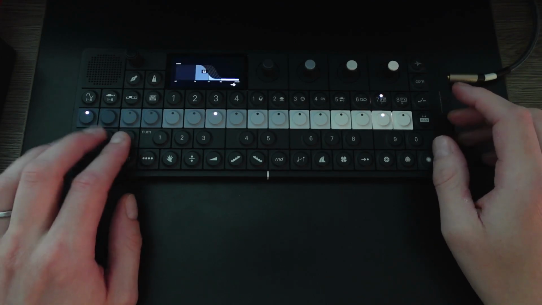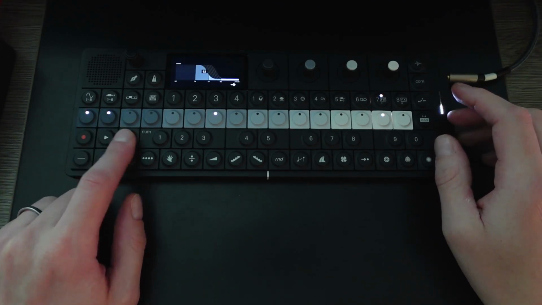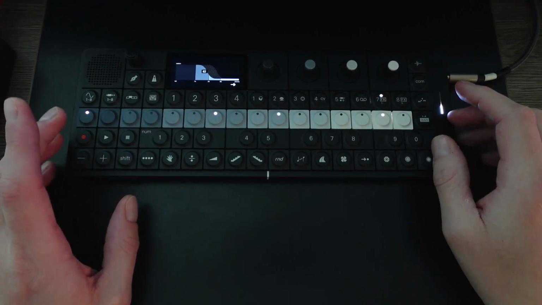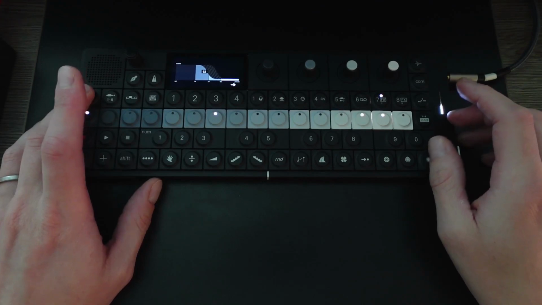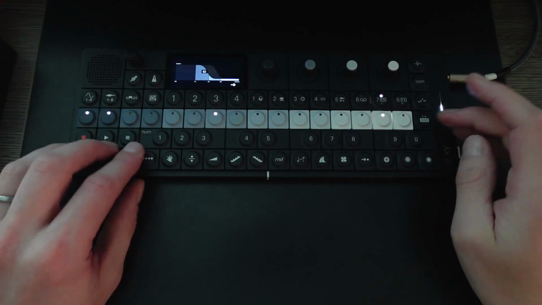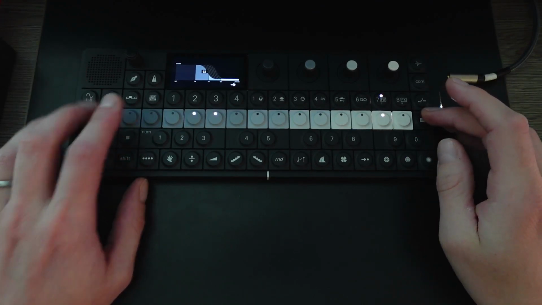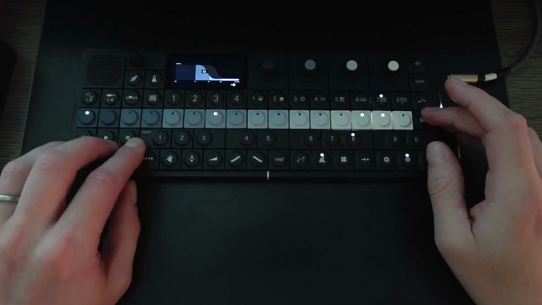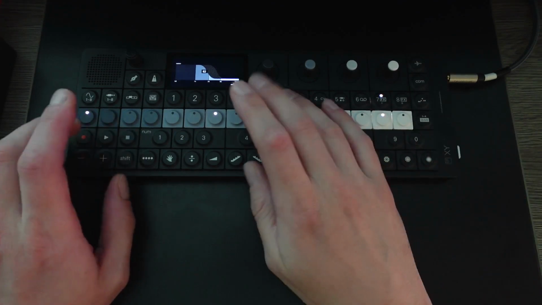Let's see what happens if I shift it up an octave by holding shift and hitting plus. Let's add some drums, why not?